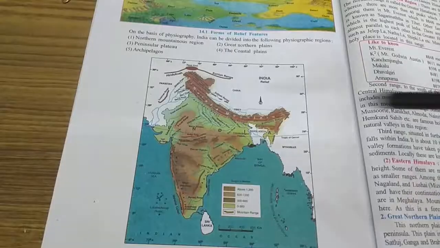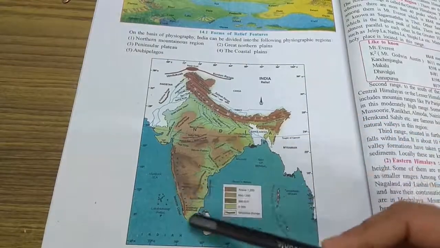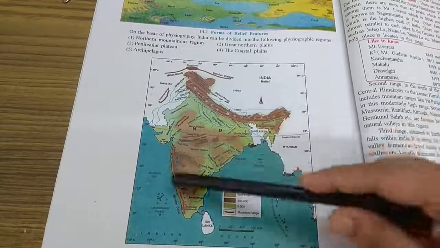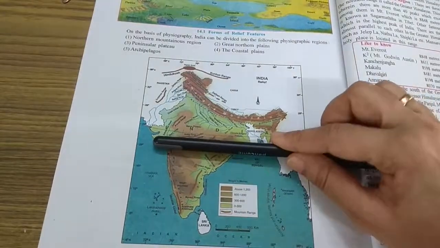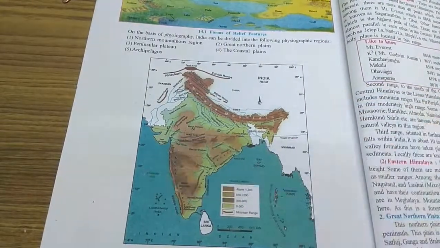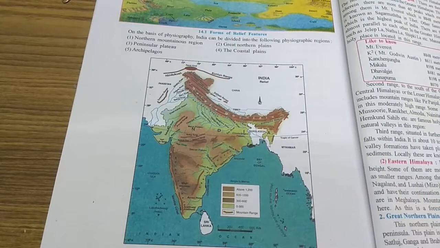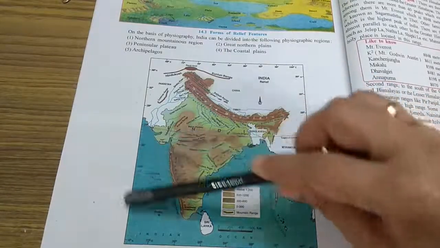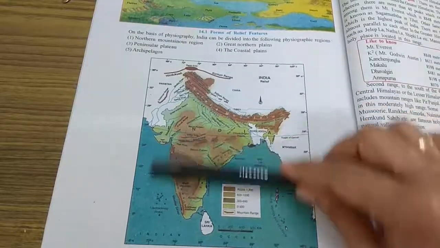Now, over here look. This is the peninsular plateau, which is surrounded by water, and most of the part falls into the south. Therefore it is known as the southern plateau, because most of the area is in south. Most of the area which is covered by water is in south.